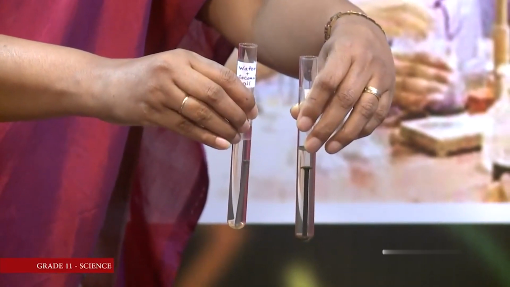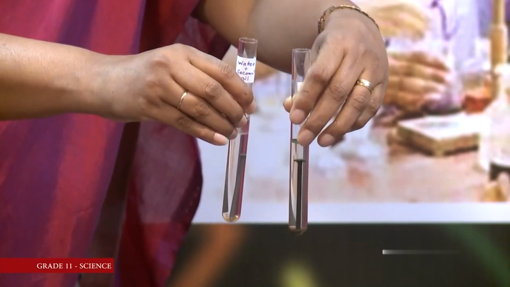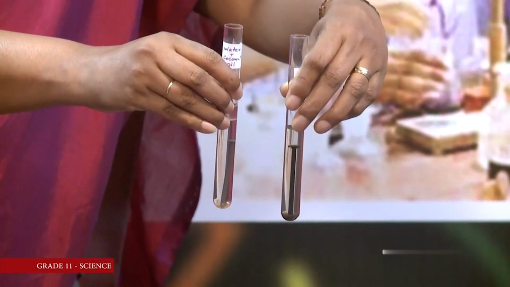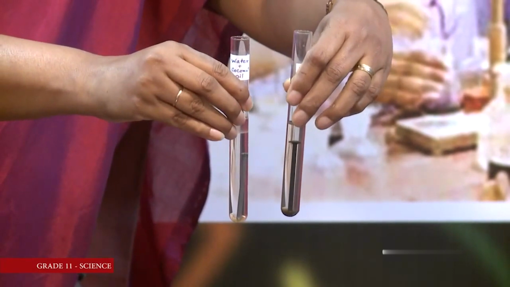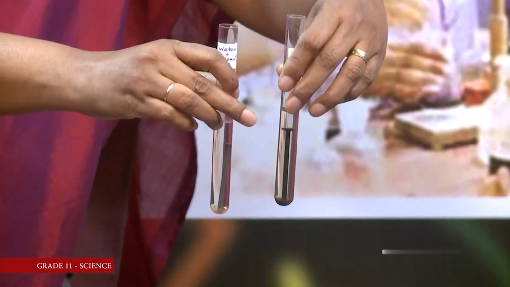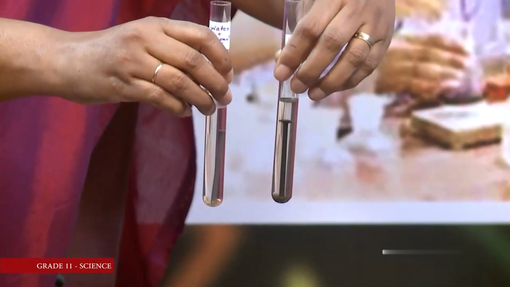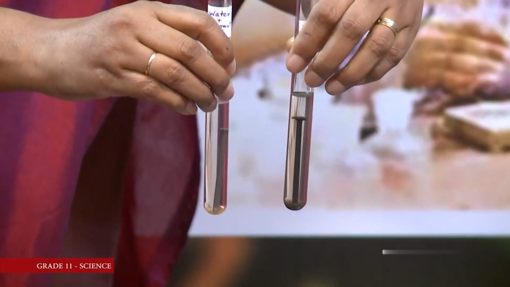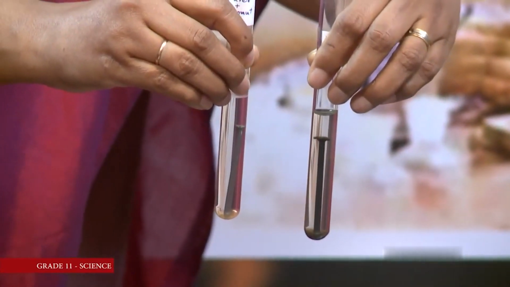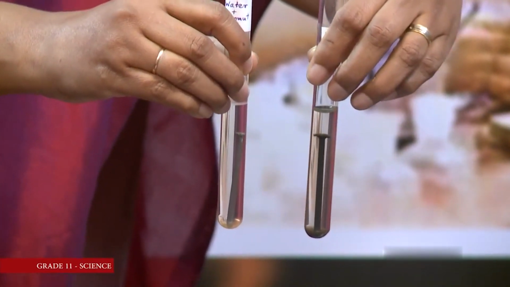See, I arranged this 2 days before. So now you can observe the difference of the 2 nails, children. Here the nail only in normal water has rusted and the nail in the boiled water test tube has not.